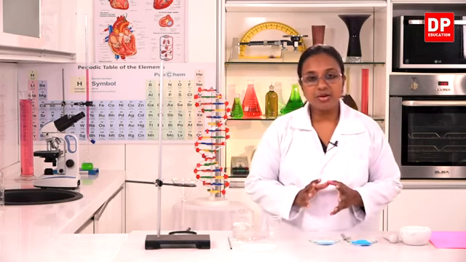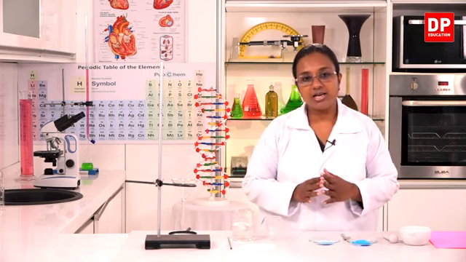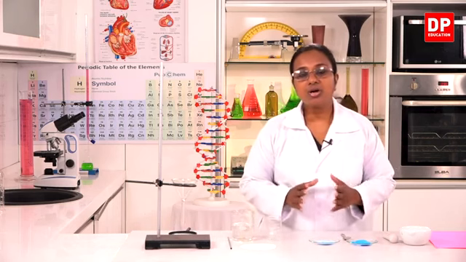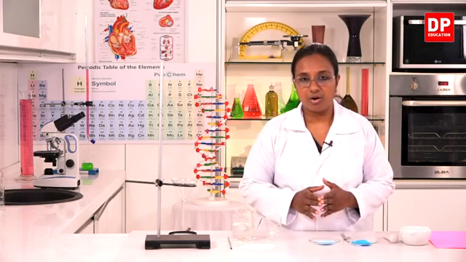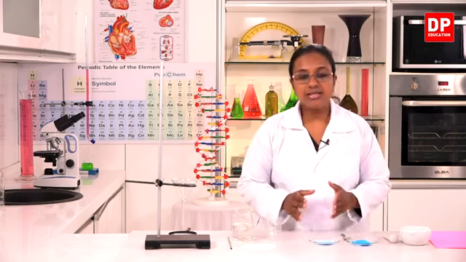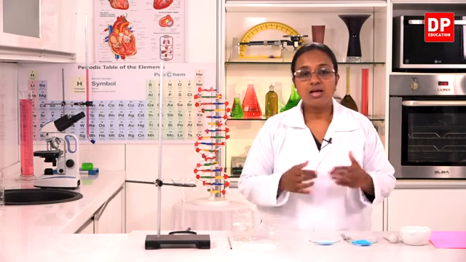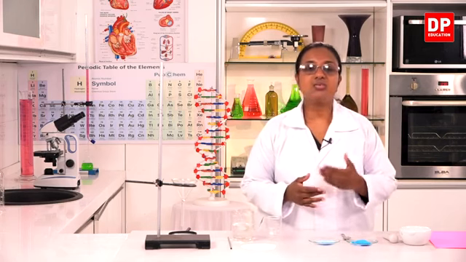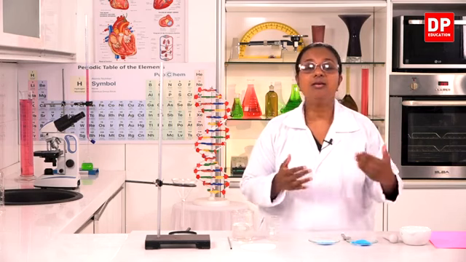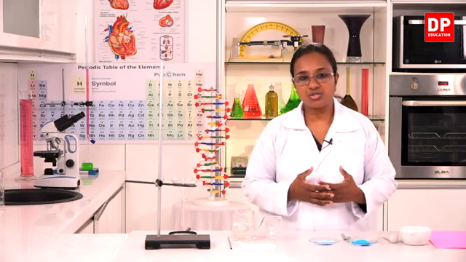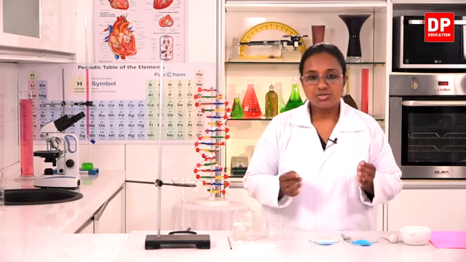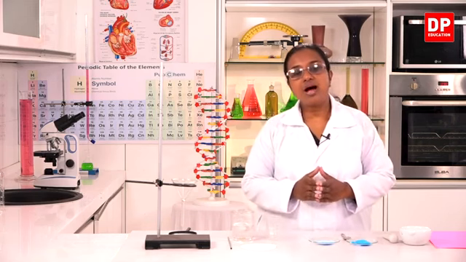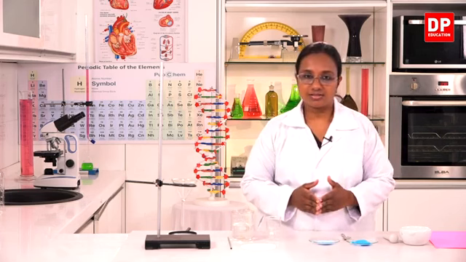Here again, you can see both the colors, but you can't really differentiate and separate them out. So this is a mixture. Mixture is a substance where more than one pure substances are mixed together and they exist together as one. So this is where you understand what mixture is.